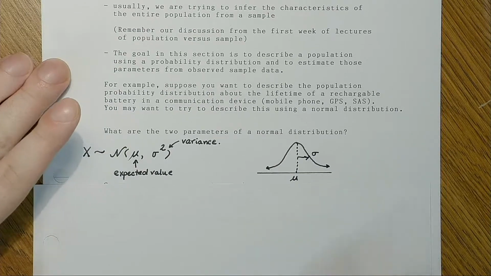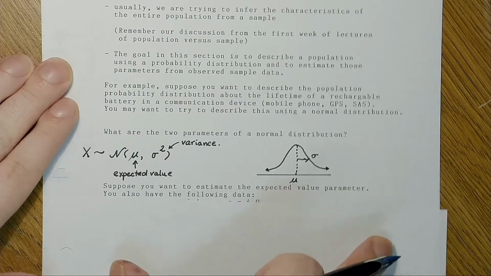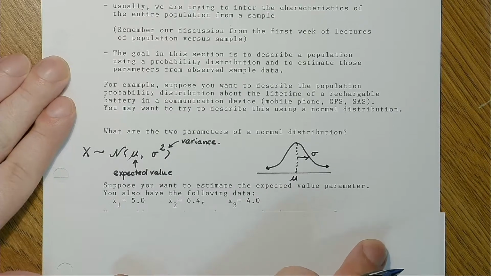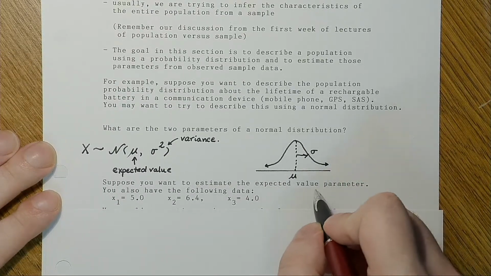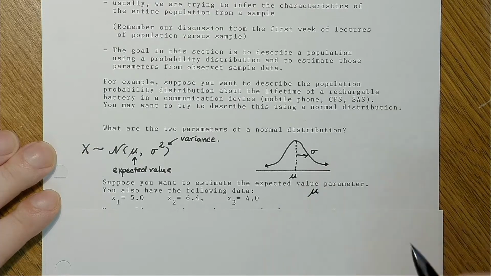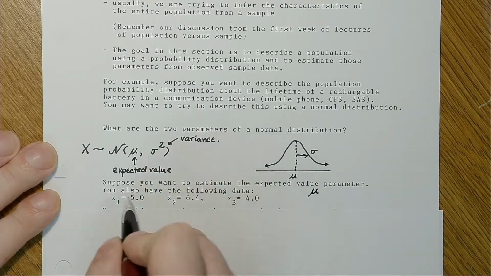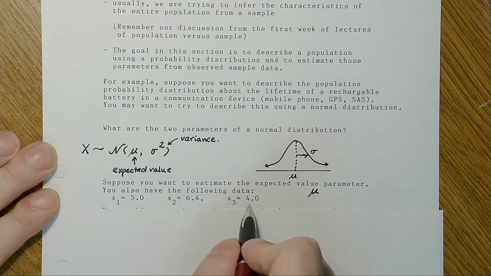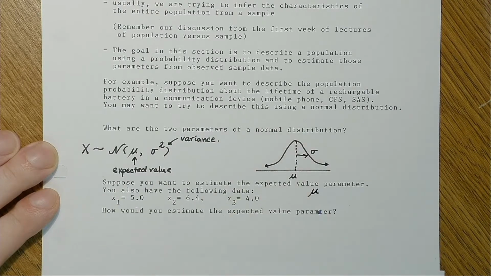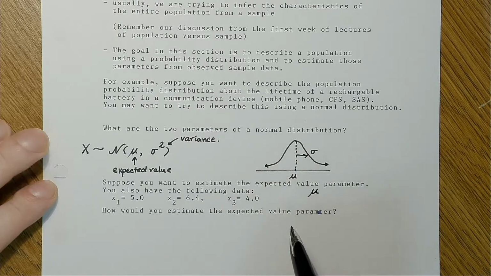So, suppose you want to estimate the expected value parameter, and in this case, it's mu. And you also have the data x1 is equal to 5, x2 is equal to 6.4, and x3 is equal to 4. How would you estimate the expected value parameter?